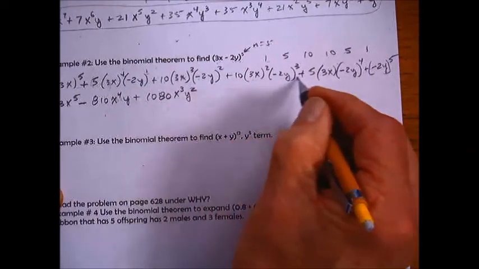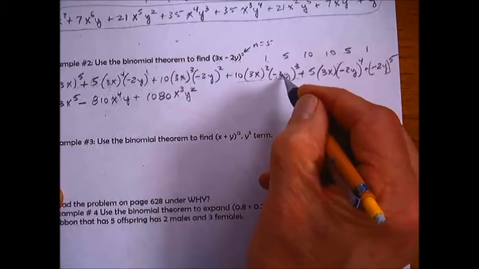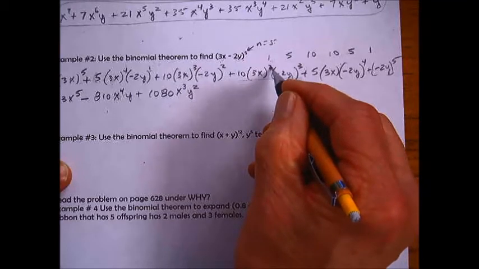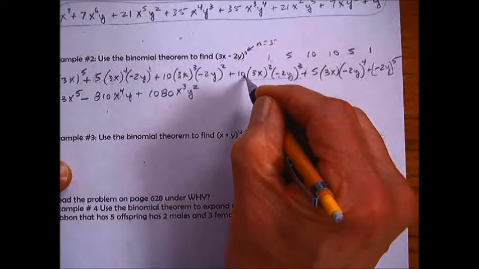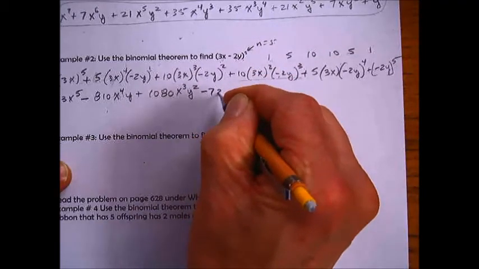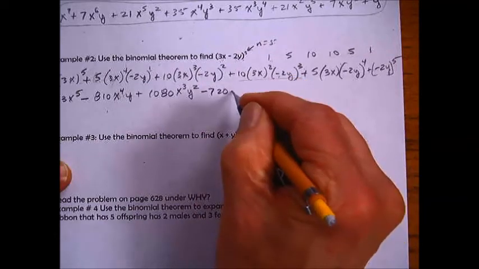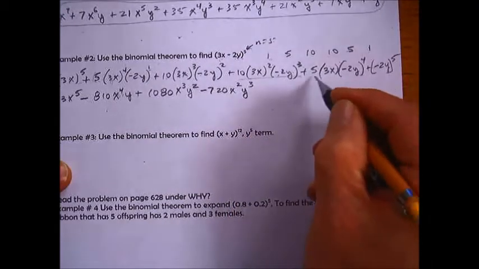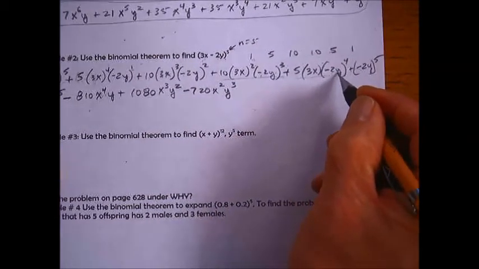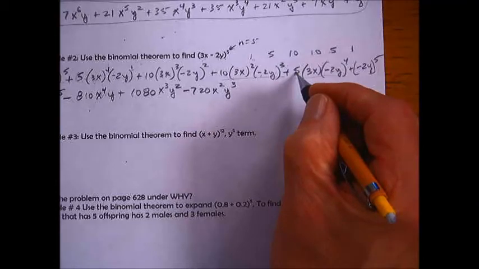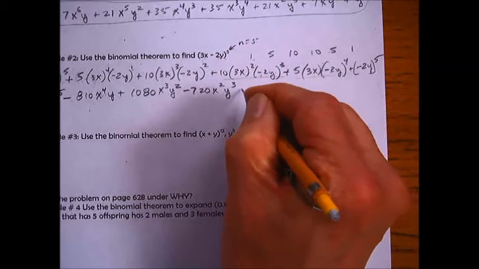Our next term right here is going to be negative 2 cubed, which is going to be negative. That's a negative 8. And that's times 3 squared, which is 9. And that's times 10. So that's going to be negative 72 times 10, which is negative 720. Then it'll be x squared, and then it'll be y cubed. Our next term over here is negative 2 to the 4th. Well, that's going to be positive 16 times 3 times 5. And that works out to be 240. But it's going to be positive.